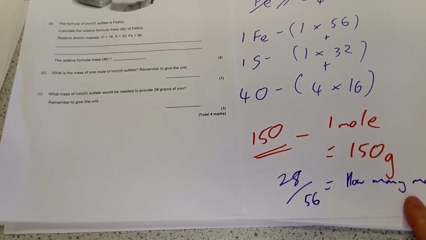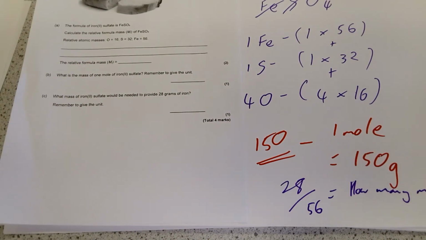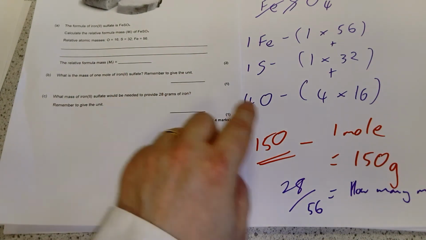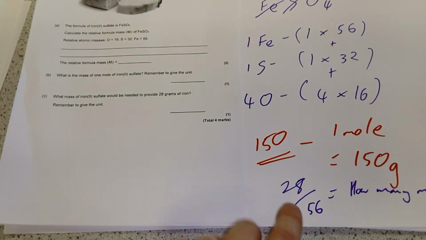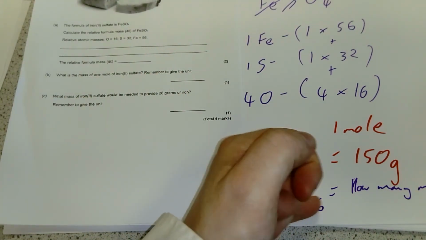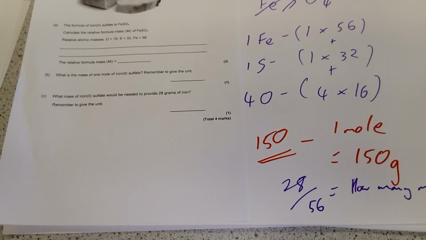And then, once you've worked out how many moles of iron you've got, all you're going to do is multiply what you've worked out as the mass of 1 mole of iron sulfate by the number of moles. So you're just multiplying that by 28 divided by 56, which is how you'd work that bit out.